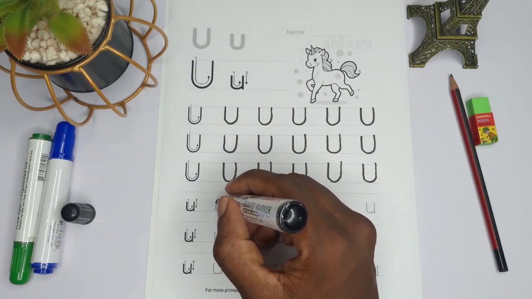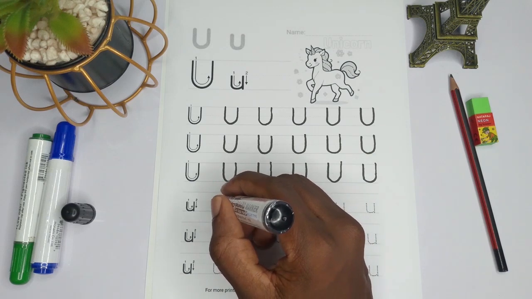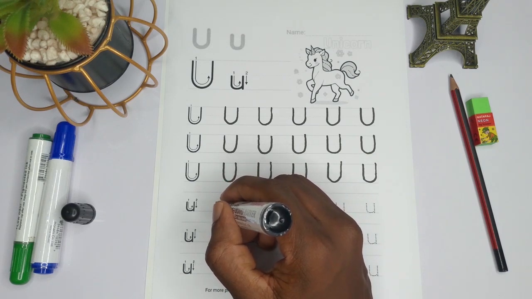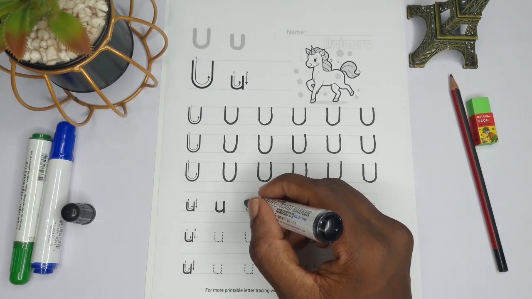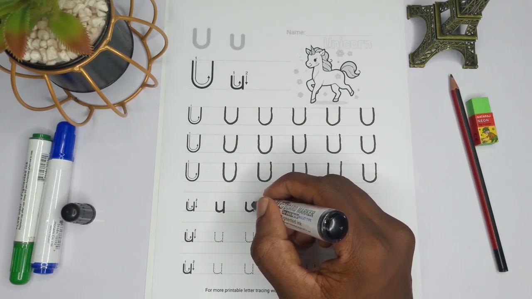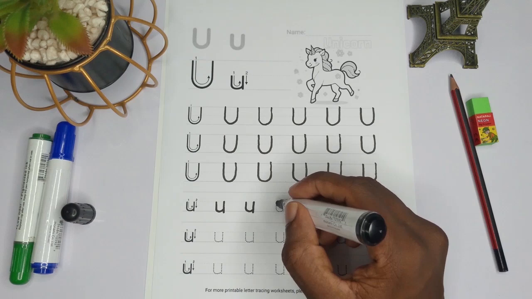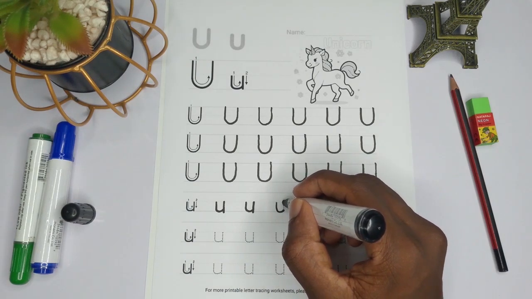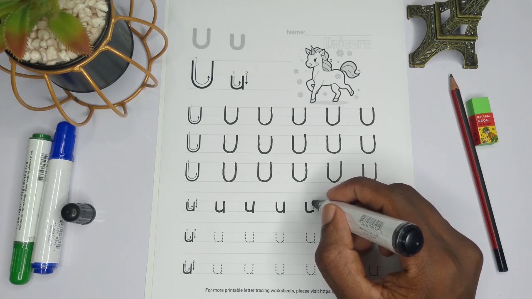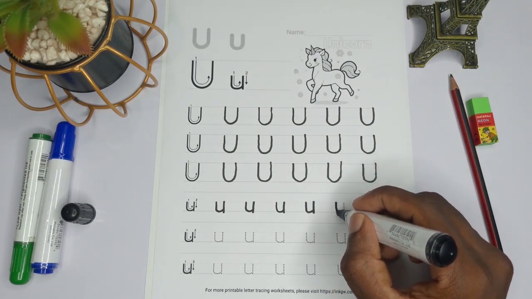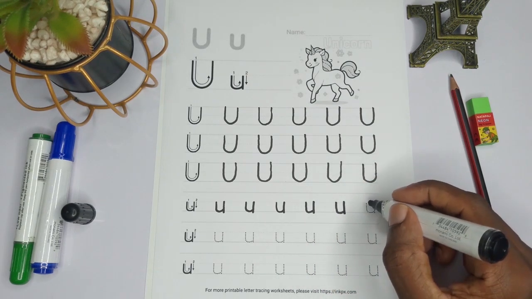So for the small u, between the second and then the last horizontal guideline, straight, we curve, and then a straight line to join like this. Then we do it like this. Okay, very good. Take your time and practice.